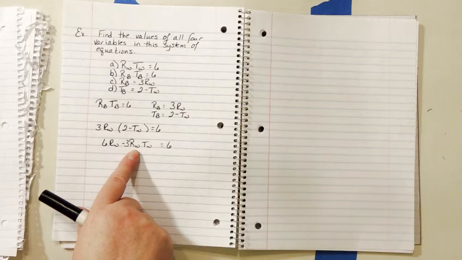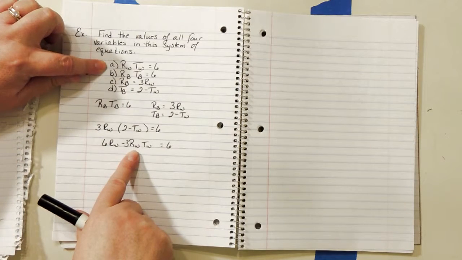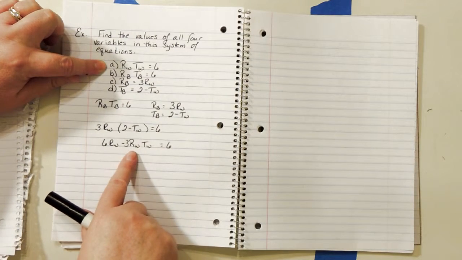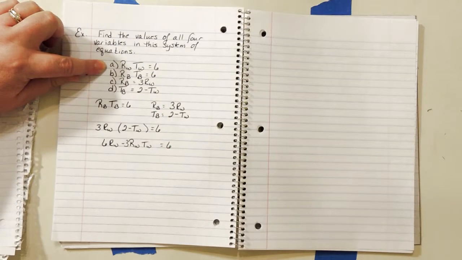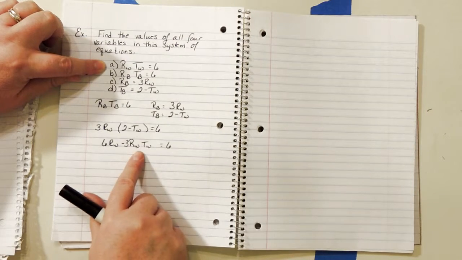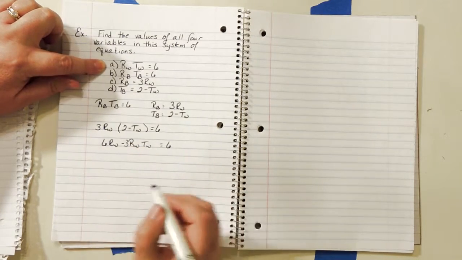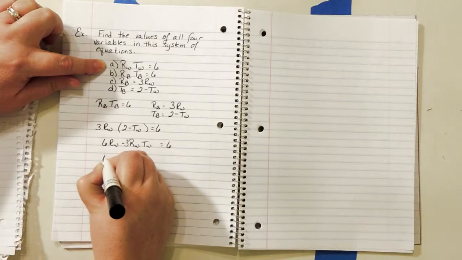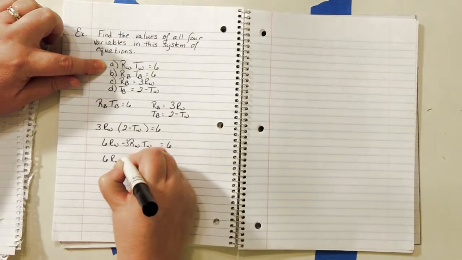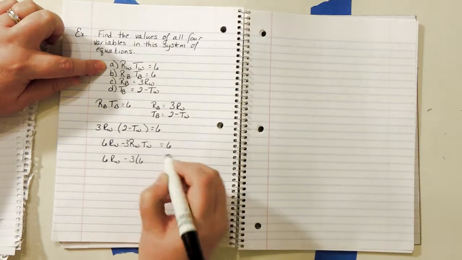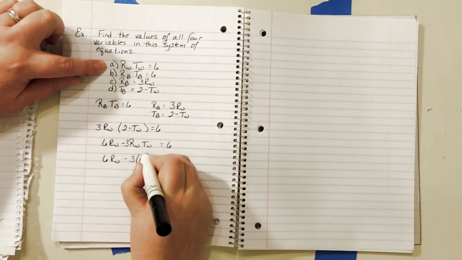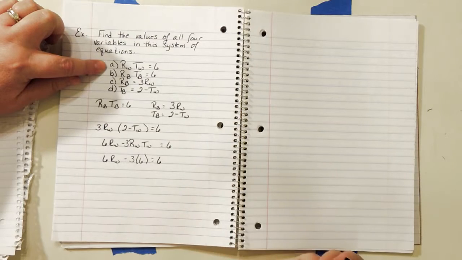Okay, so from equation A, we know that RWTW also equals 6. So we can substitute 6 in this spot for RWTW. So we're going to say 6 RW minus 3 times 6 equals 6.